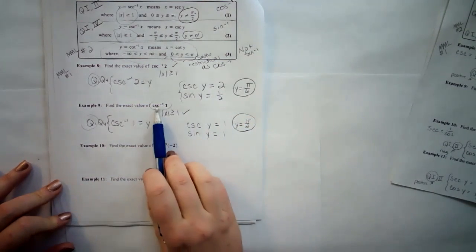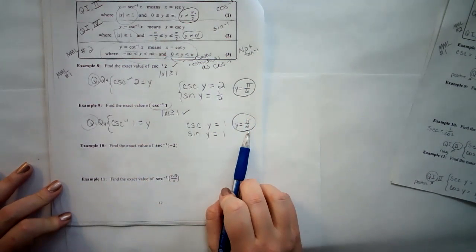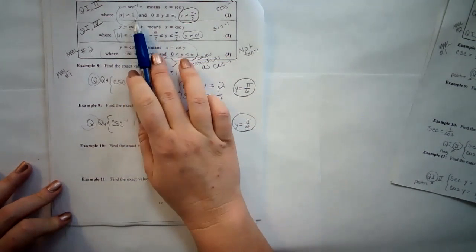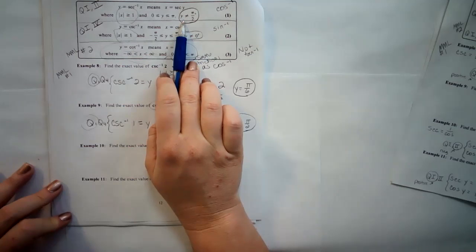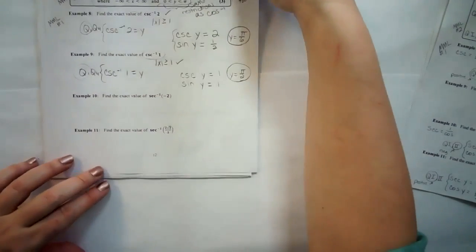What if this was inverse secant of 1? Would this be an acceptable answer? Remember, inverse secant can't be pi over 2. So if that had been inverse secant, you would have had to write undefined. Okay, is that all right? All right, okay, let's keep going. Let's try a secant now.